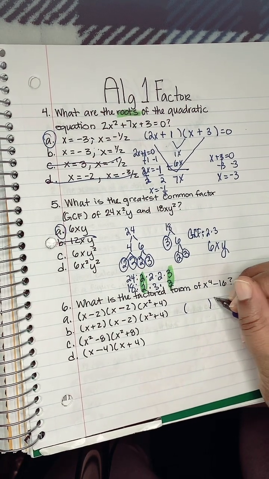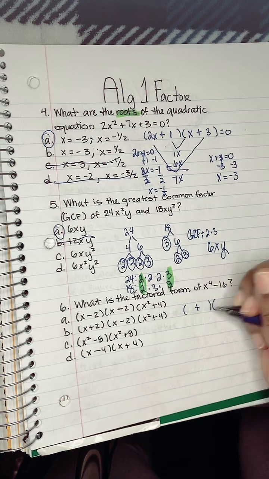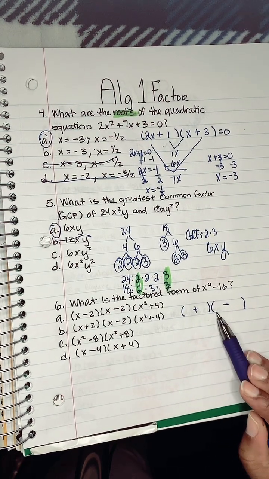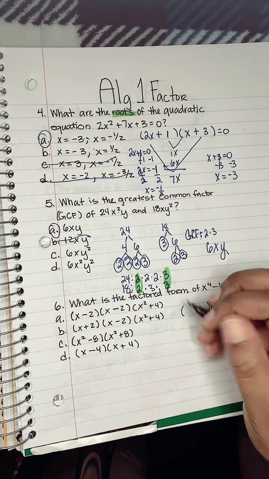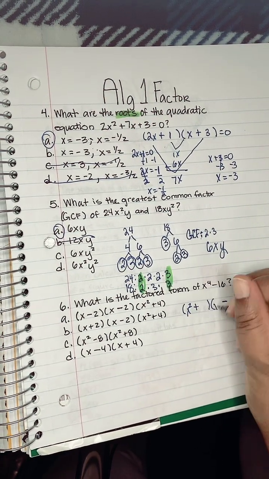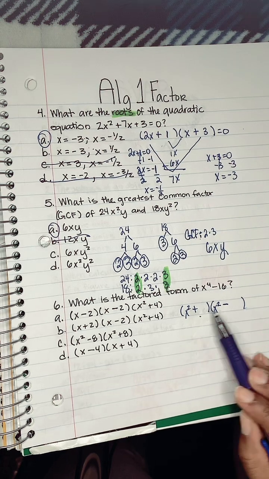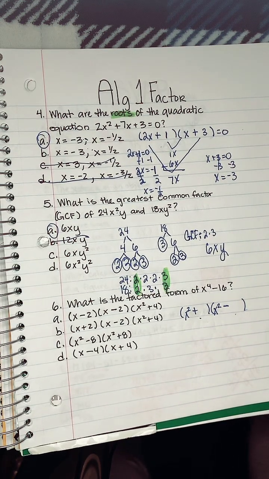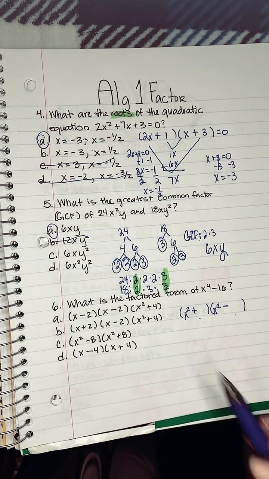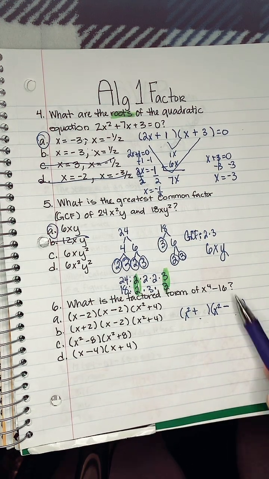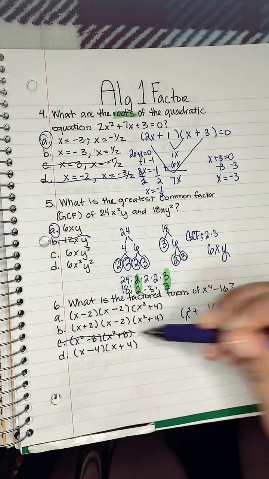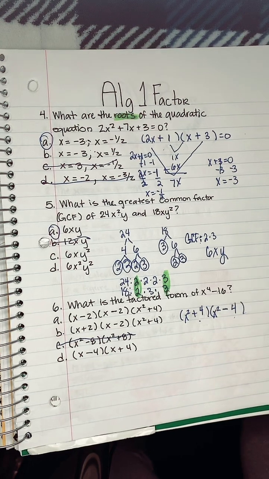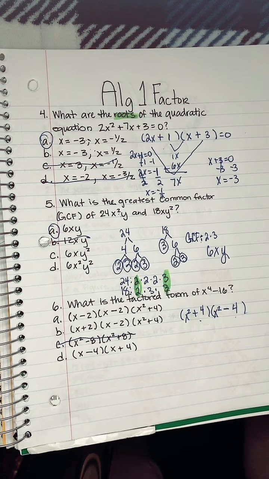Remember, whenever we do a difference of squares, we have a plus and a minus. And then we say what times what times itself gives us x to the 4th. Well, x squared times x squared. And then what times itself gets you 16. 8 times 8 gets you 64, not 16. So that's why C is out. 4 times 4 gets us 16.